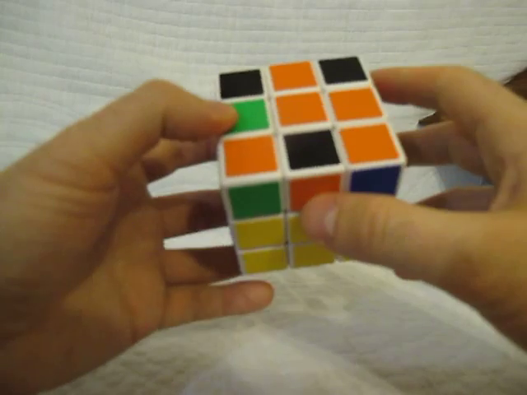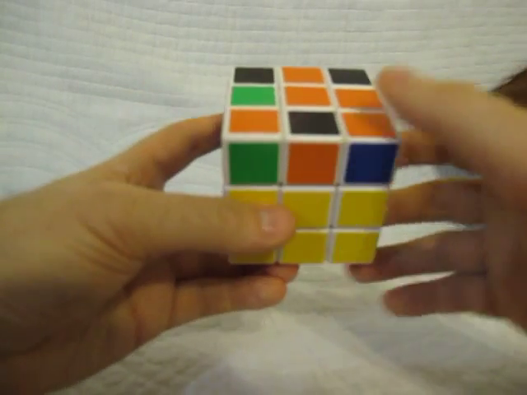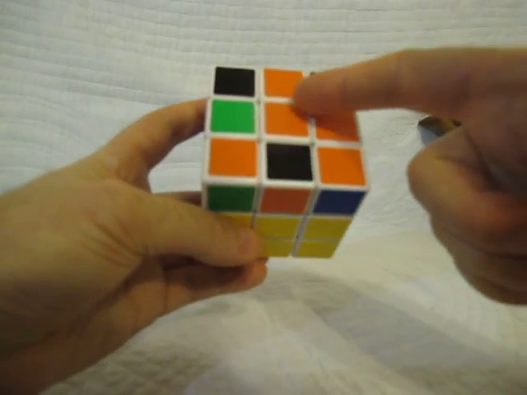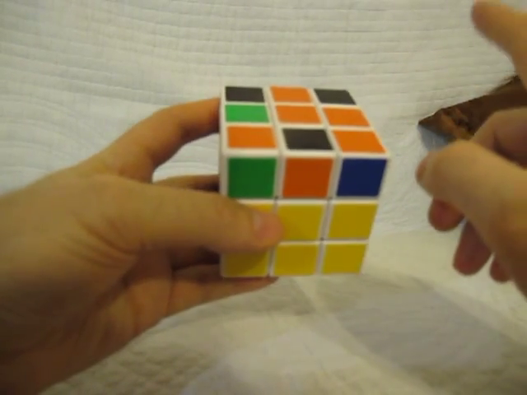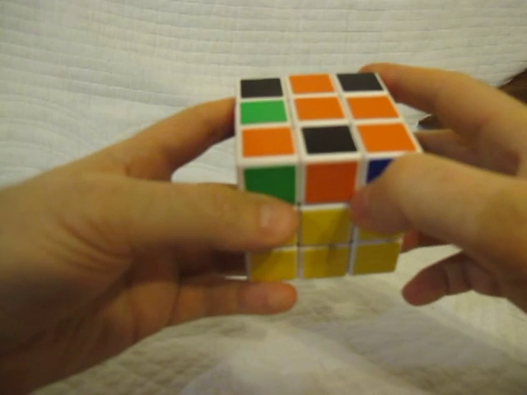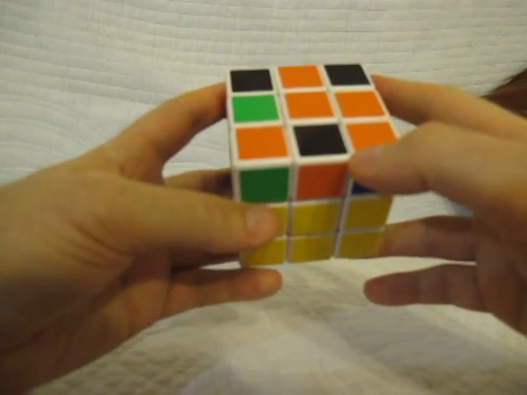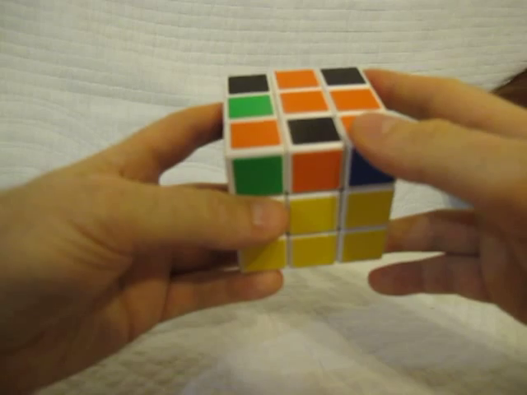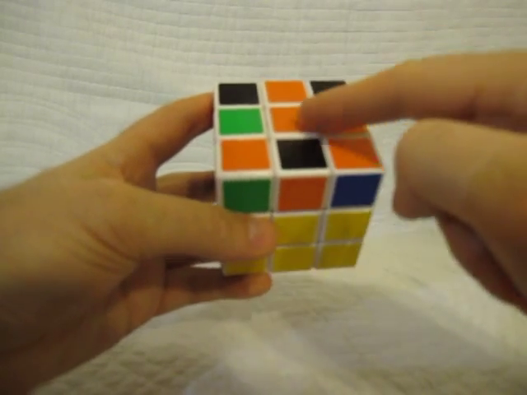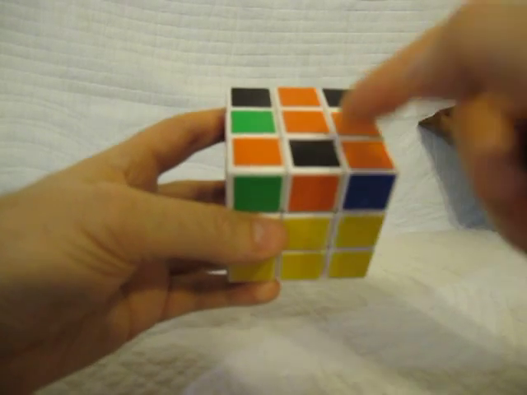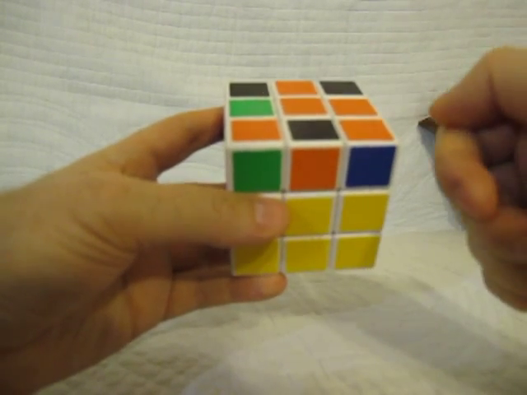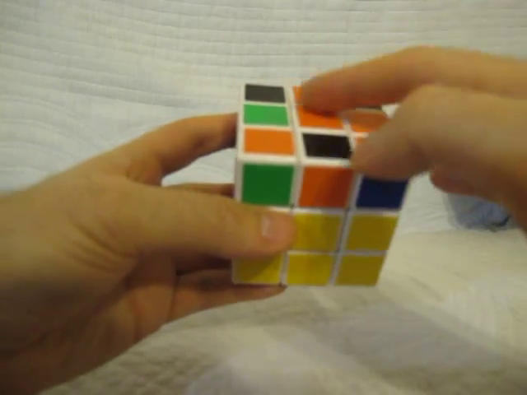So we will use the one algorithm that works in every situation, regardless of whether you have an L or a line or just a dot. But in this case, this algorithm will have to be performed two times. First, when we do it, we will get the line, just one line, and the second time that we perform it, we will get the cross.